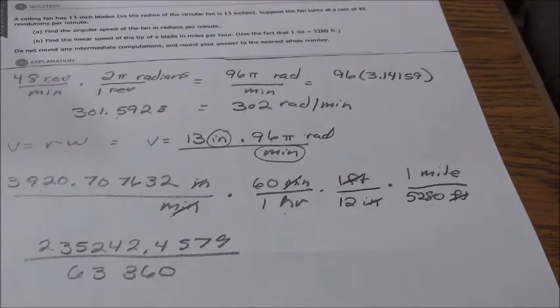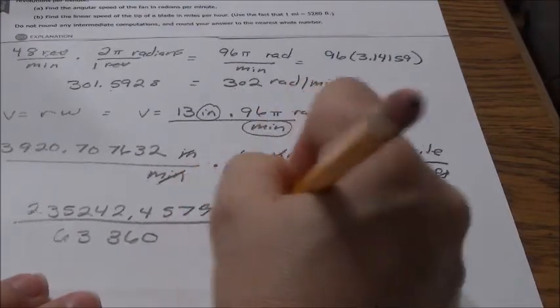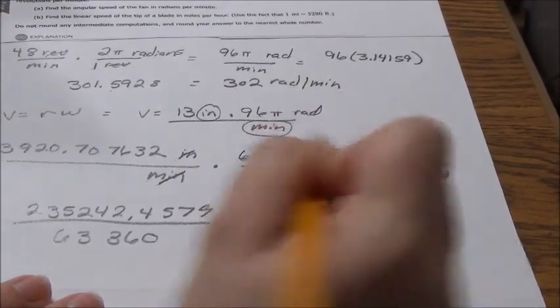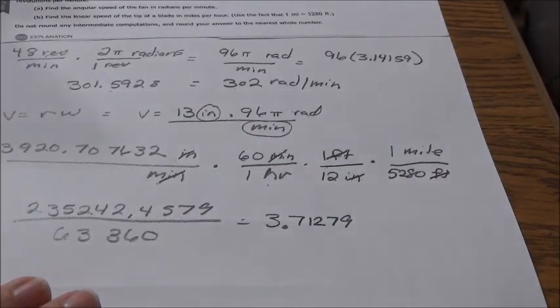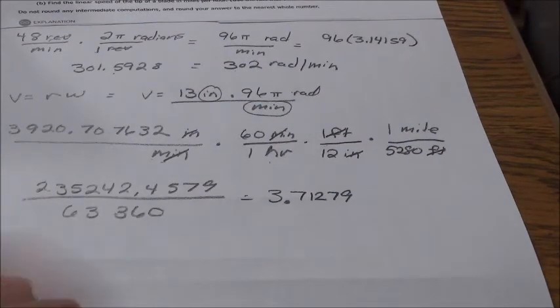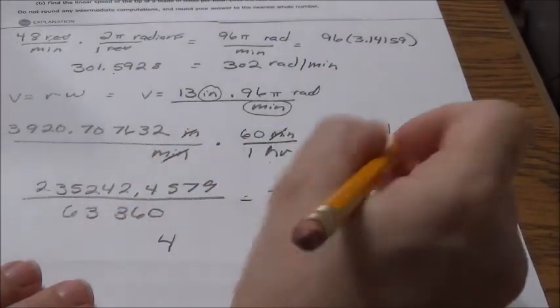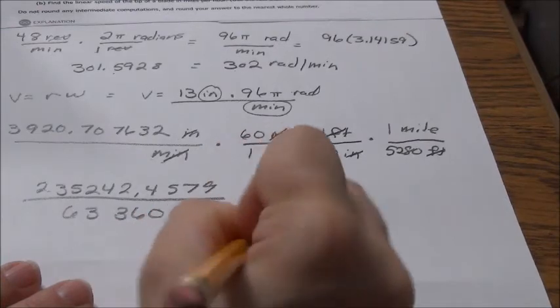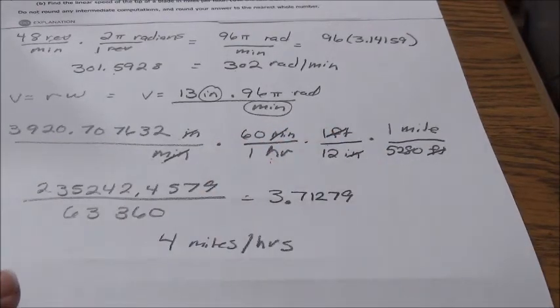So 235,242.4579 divided by 63,360 gives me 3.712, 3.71279. Again, I want to round that off to the nearest whole number. So when I round that off, I'm going to round it up to 4. And now my label is in miles per hour, which is what they wanted us to have on the question.